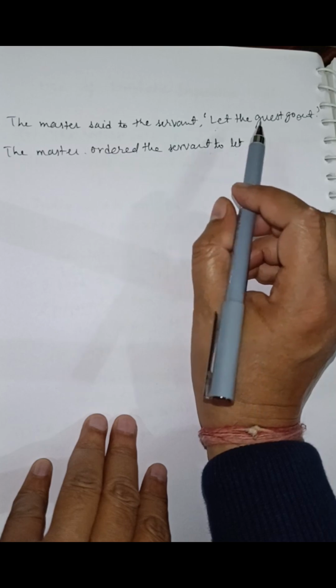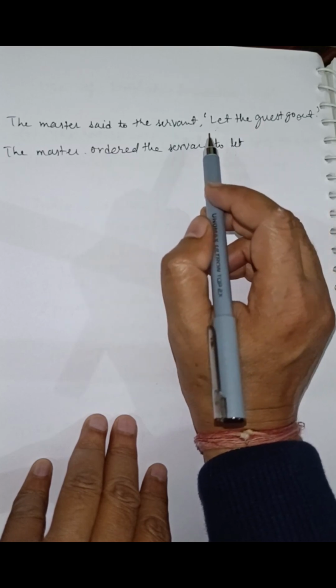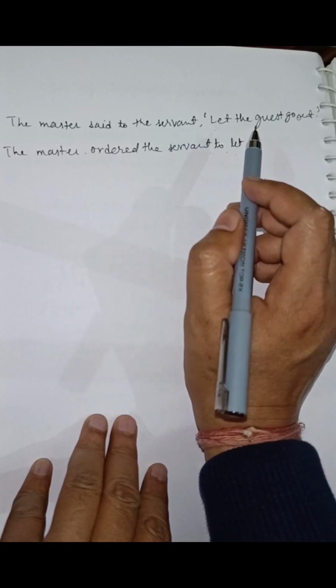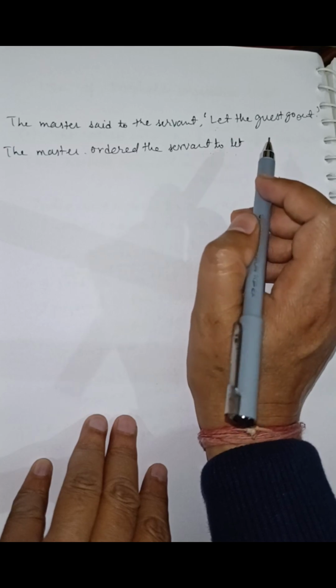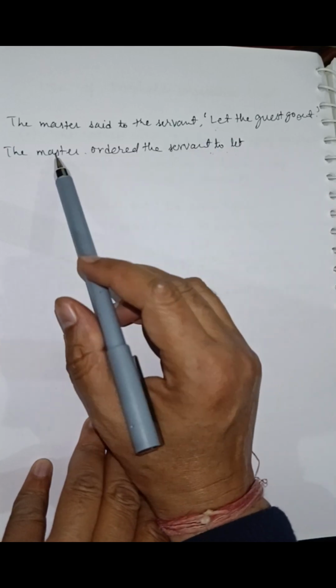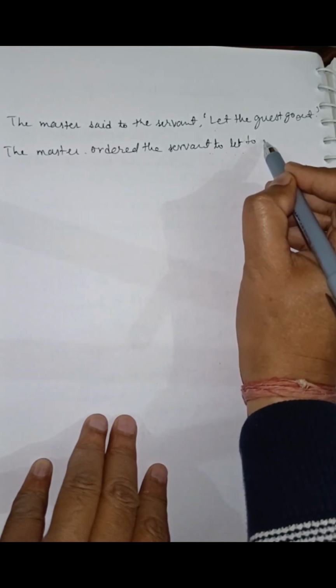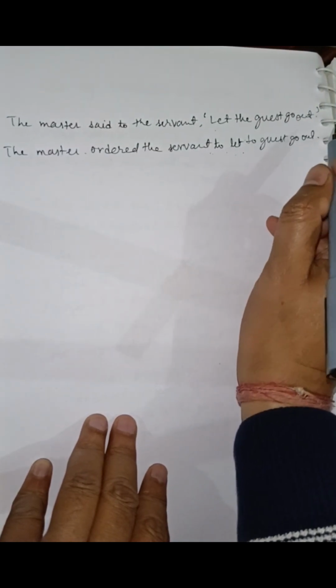And the other let, expressing proposal, in that case we'll be using that to remove the inverted commas, and should will be used there. Okay, so the master ordered the servant to let the guest go out, right?